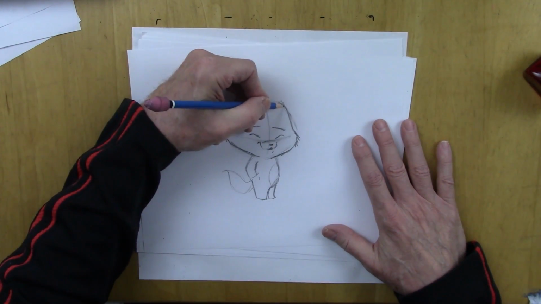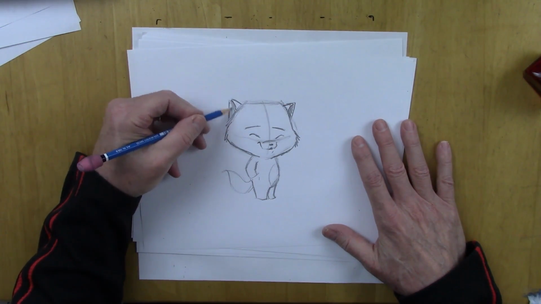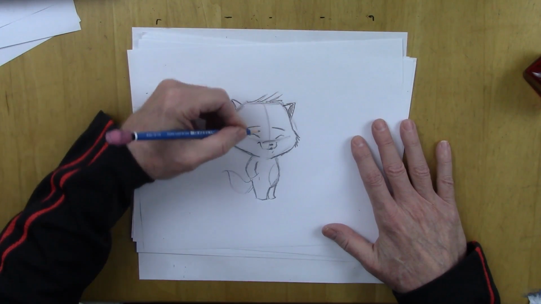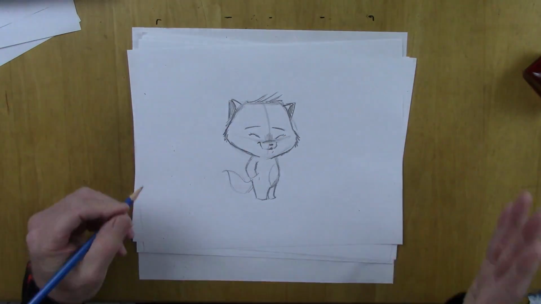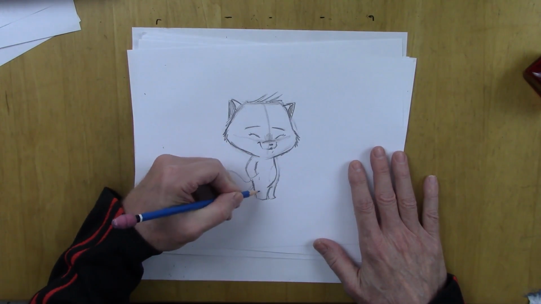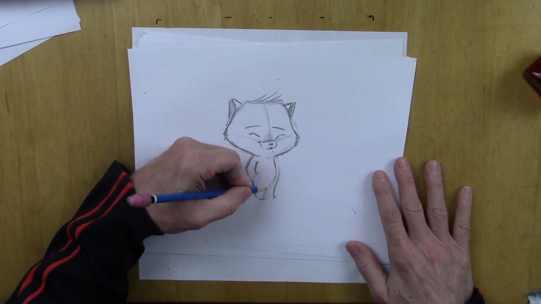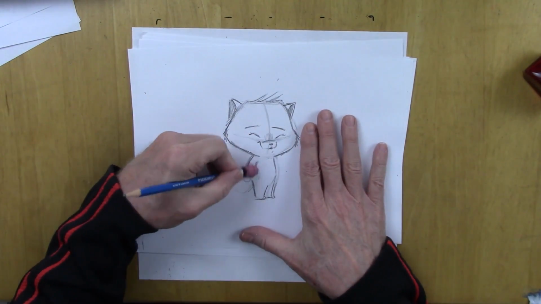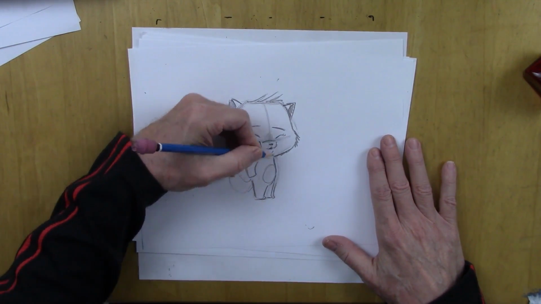And little triangular ears. Give a little definition on the inside. And let's have some spiky hair over here. A little bit of shadow in the bridge of the nose. A little bit of eyelashes, very little bit of eyelashes. I'm going to thin them out just a touch. And just round the feet off. Like that.